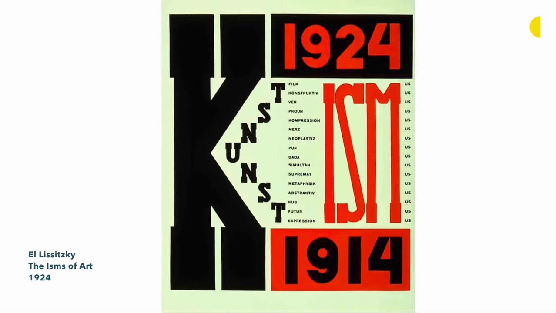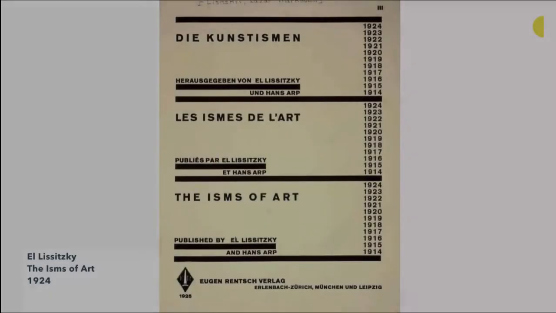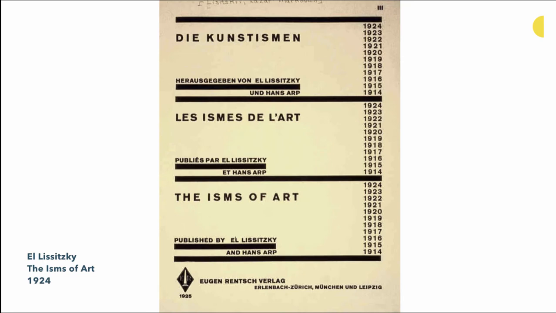The Isms of Art, 1914 to 1924, which Lissitzky edited with Jean Arp, was one of the most influential book designs of the 1920s because it represented an important step toward the creation of a visual program for organizing information based on a grid. His treatment of sans serif type and bold rules were an early expression of the modernist aesthetic. Lissitzky also effectively used montage and photomontage for complex communications messages. Here we see a lot of complex type information organized into a cohesive whole by the construction of structural relationships.